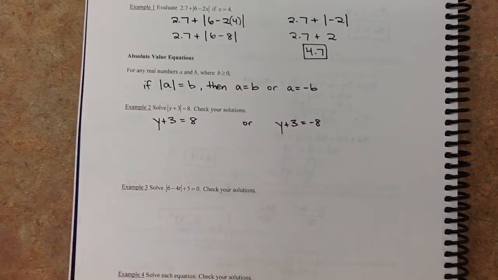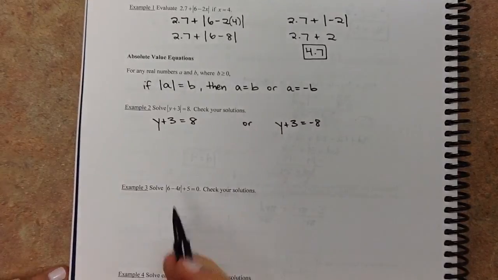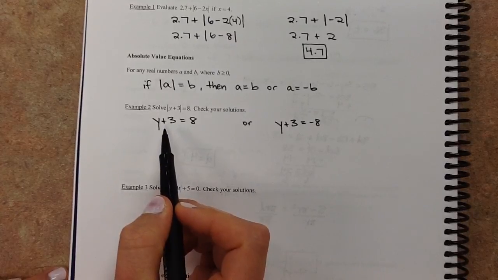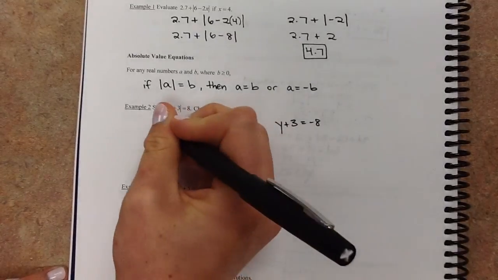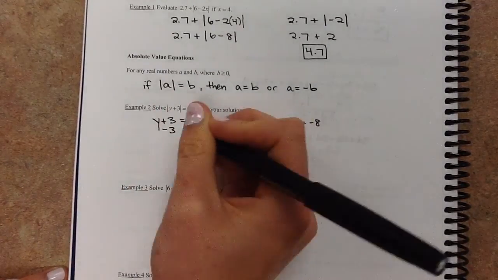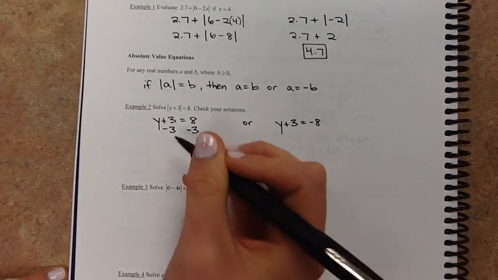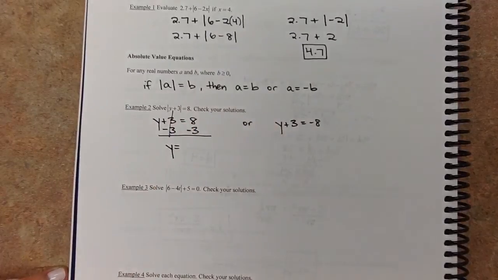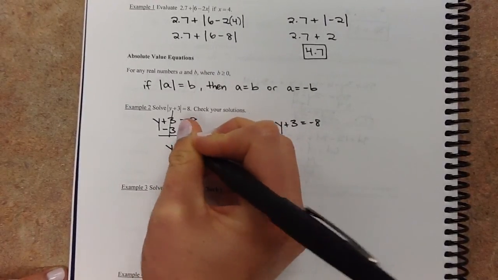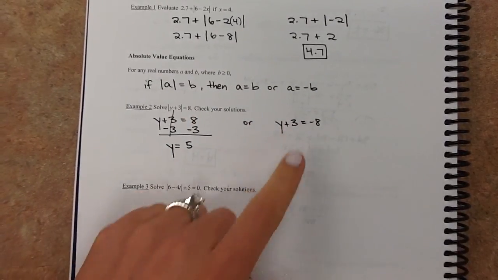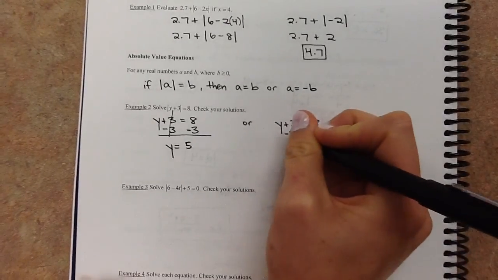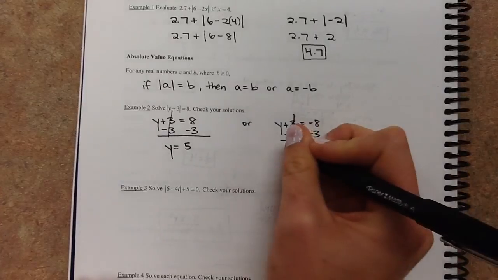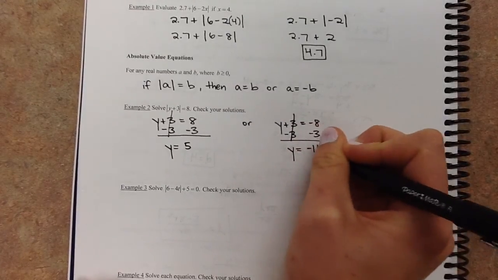And then from here, we just go through and we solve for y. So remember, when we're solving equations, we want to do the opposite of whatever we see in front of us. Since the 3 is being added, we do the opposite and we subtract it. And whatever we do to the left, we do to the right. So these cancel. We get just the y, which is what we were looking for. And then 8 minus 3 is 5. So that's one of our answers. And then next we do the same thing here. The opposite of adding 3 is subtracting 3, which we do from both sides. And then we get y by itself equals negative 11.